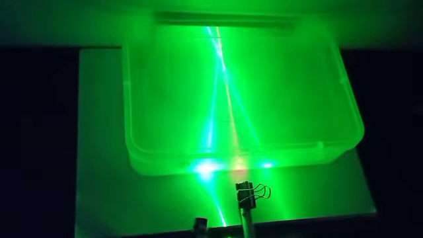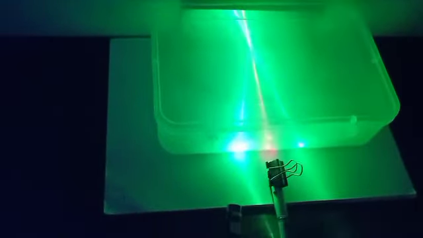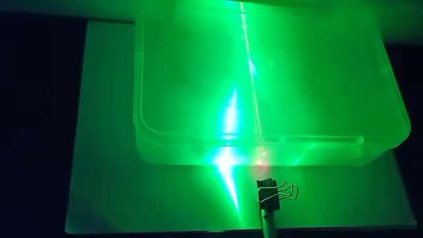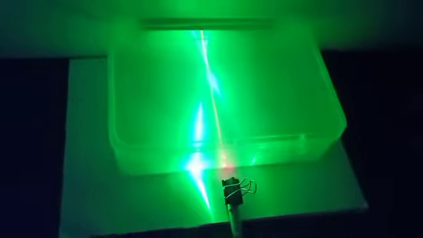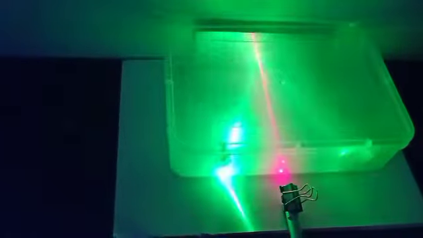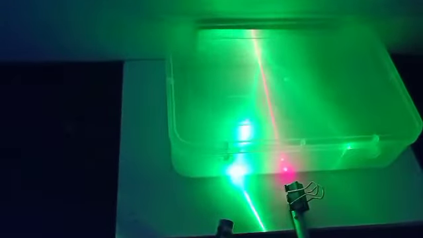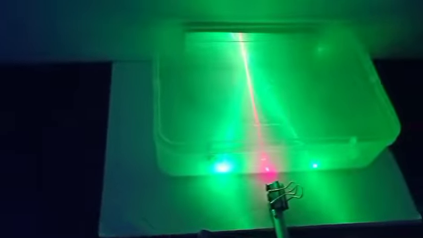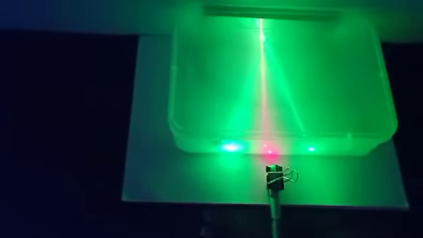We'll try this same activity in a dark room. We will get a clearer vision of the laser rays. So the angle of incidence is 10 degrees, then we send it at 20 degrees, then 30 degrees, after that 40 degrees. The incidence ray and the reflected rays we can see clearly.